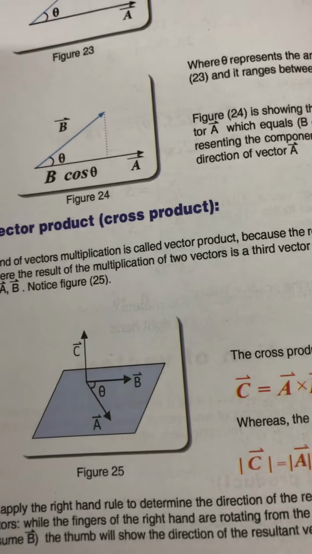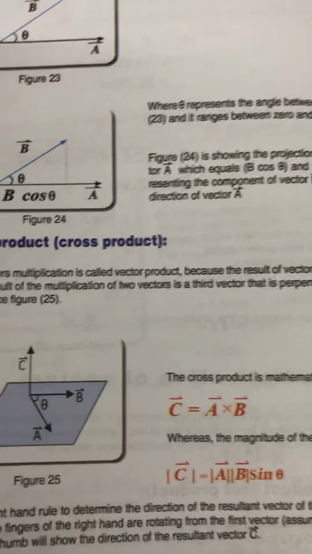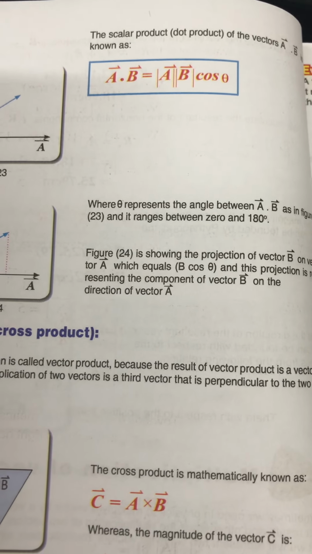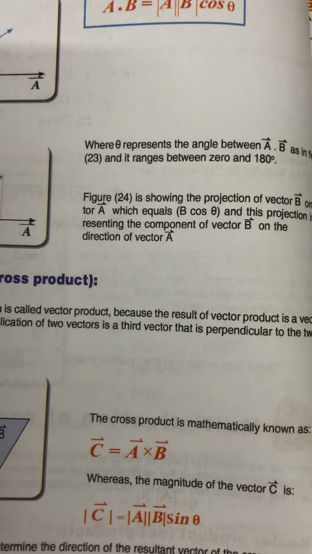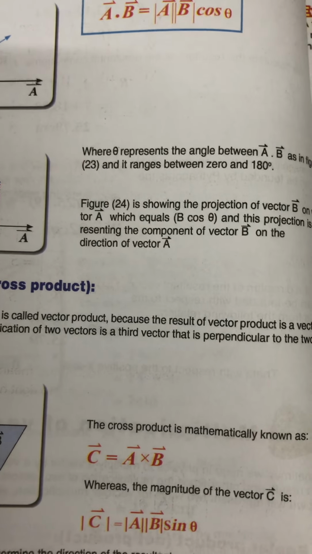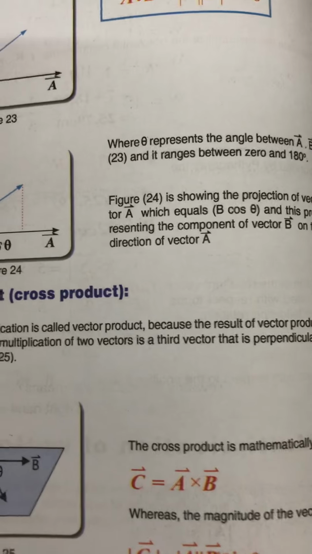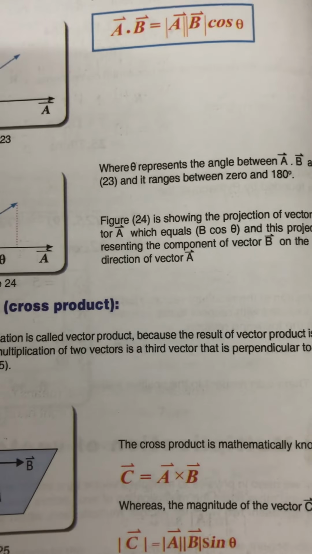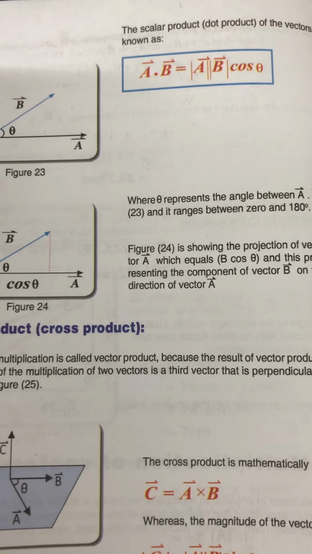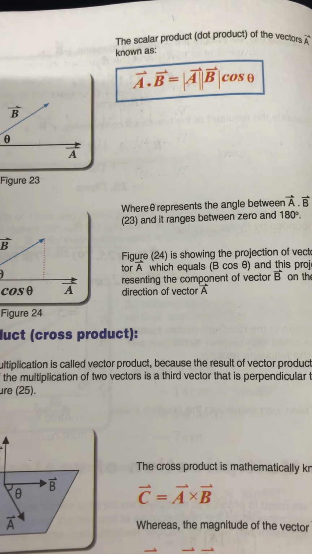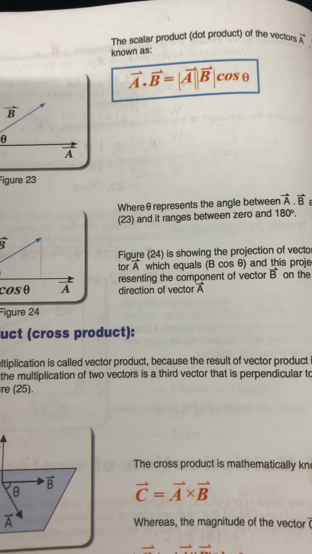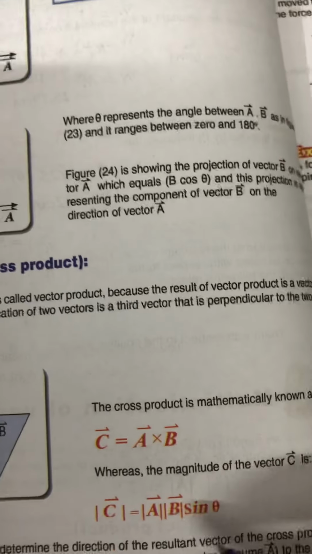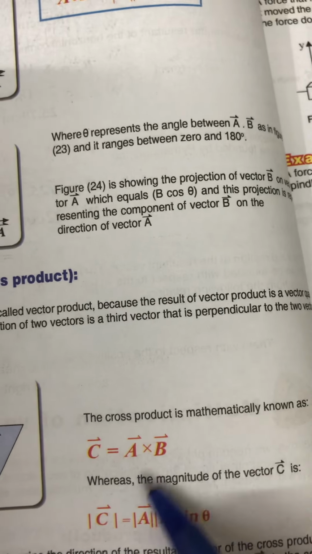So we know that we have two ways of multiplying vectors. The first is called the dot product, and the other is called cross multiplication or vector multiplication. So we have the dot product and the vector product. The dot product is called so because there is a dot between them, and scalar because multiplying two quantities A and B produces a scalar quantity. The cross product is called directional because the product gives a vector quantity.